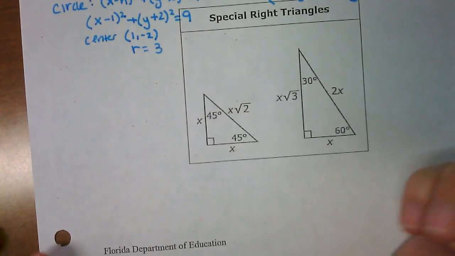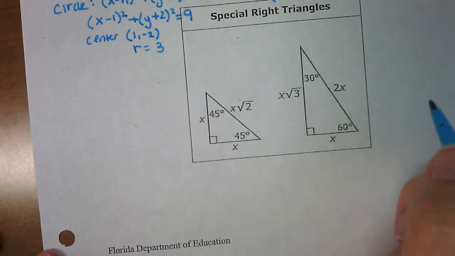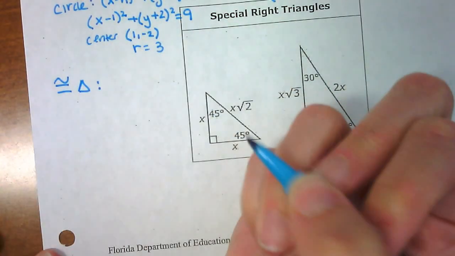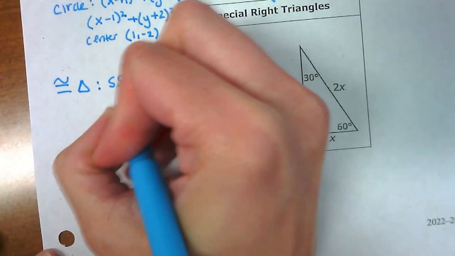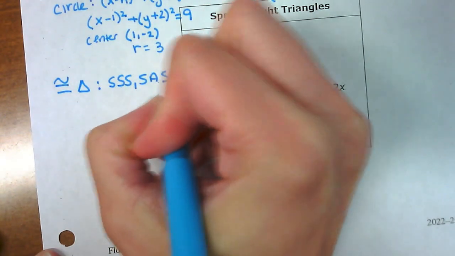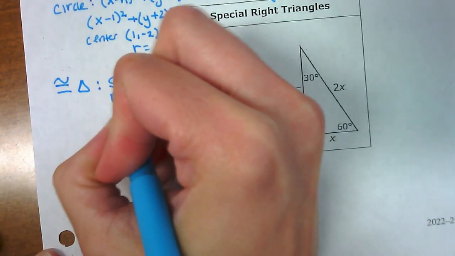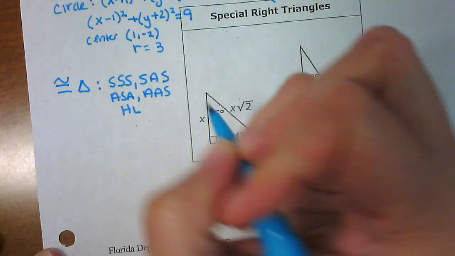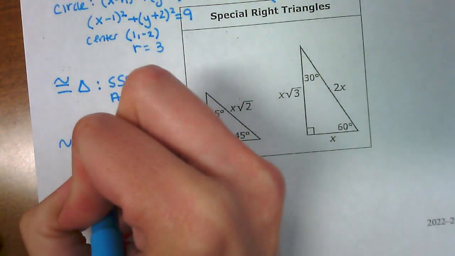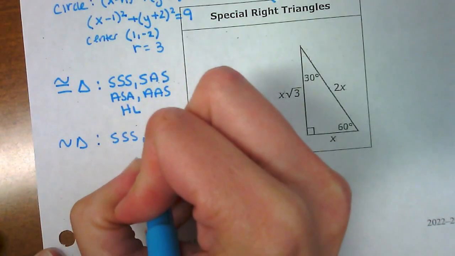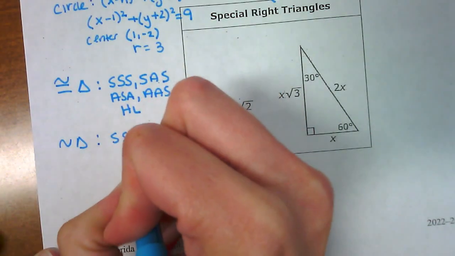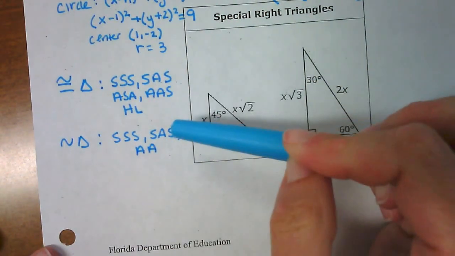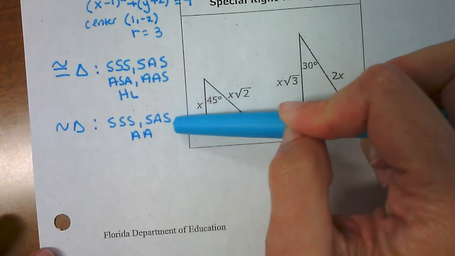Okay, on the rest of the front, we're going to write some important information. We're going to write congruent triangles, and we're going to write all our methods, SSS, SAS, ASA, AAS, and HL. And then we're going to write similar triangles, SSS, SAS, and AA. There's 5 ways for congruent triangles and 3 ways for similar triangles.